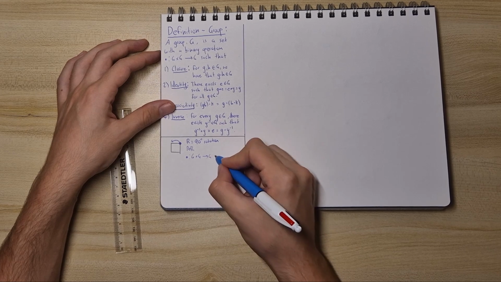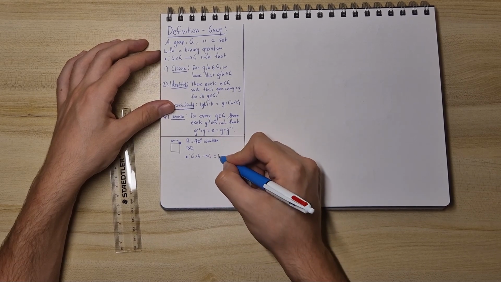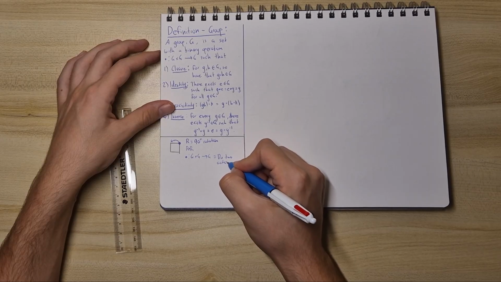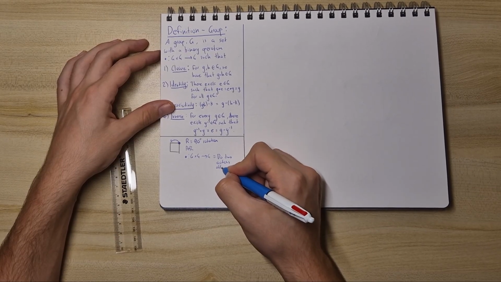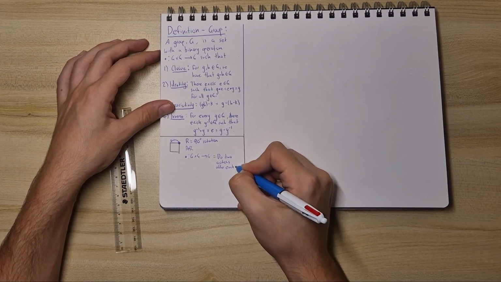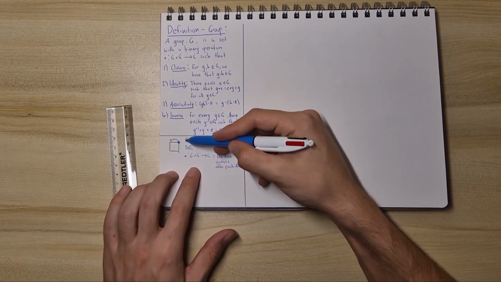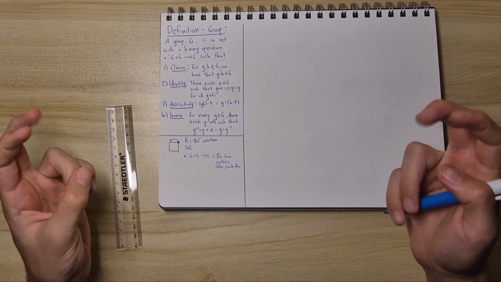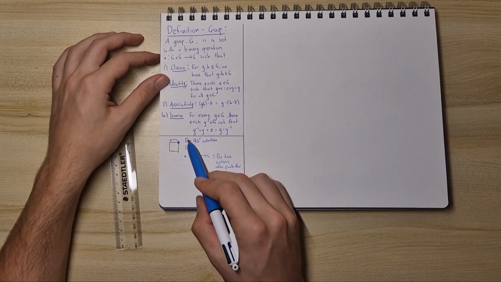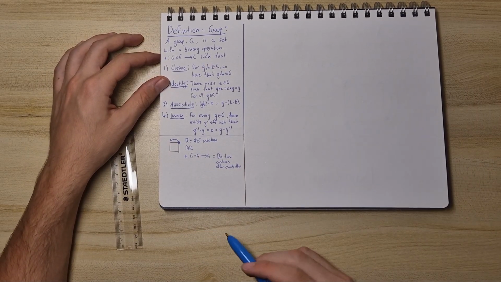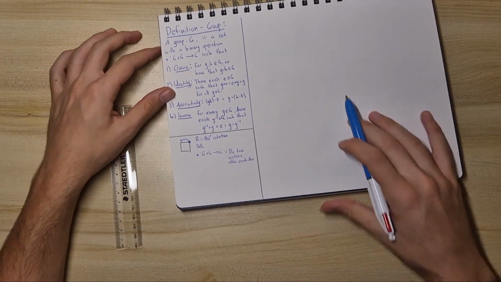It's the same as doing two actions after each other. So if I take R in my group of symmetries of the square, and I take another element, I just do one after the other. That's my binary operation.